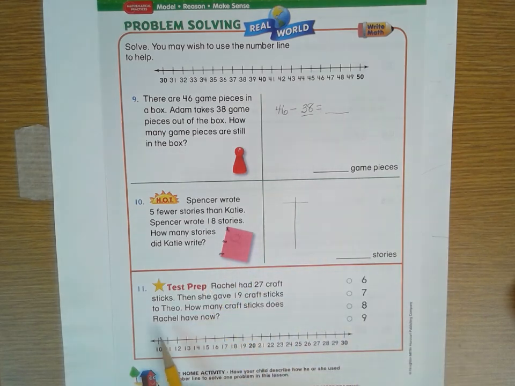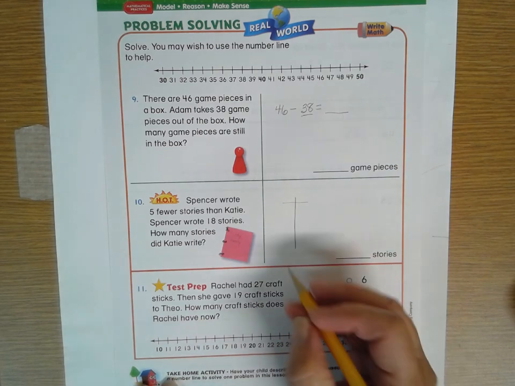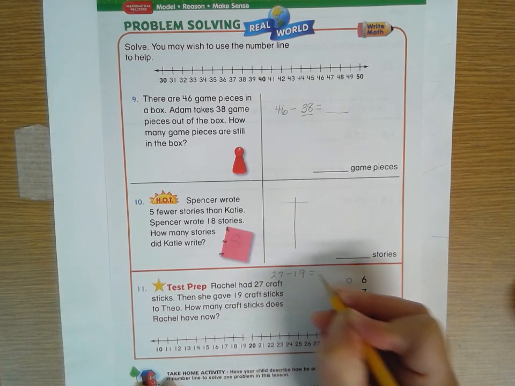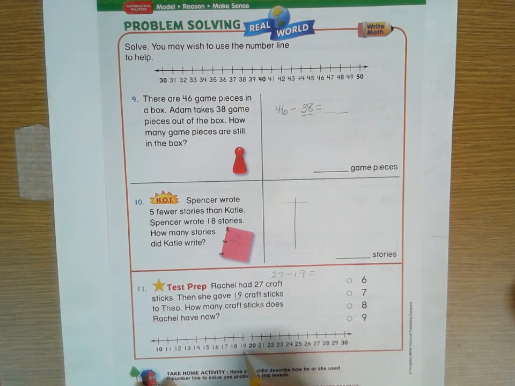And number 11, Rachel had 27 craft sticks, then she gave 19 craft sticks to Theo. How many craft sticks does Rachel have? You're going to do the same thing that you did on the front of your paper, and use this number line to help you. And it is 27 minus 19. So you're going to start at the 19 and make your jumps to see what the difference is between 27 and 19. And when you have completed all of that, then your assignment is done.